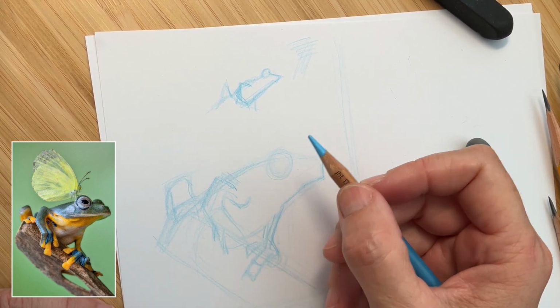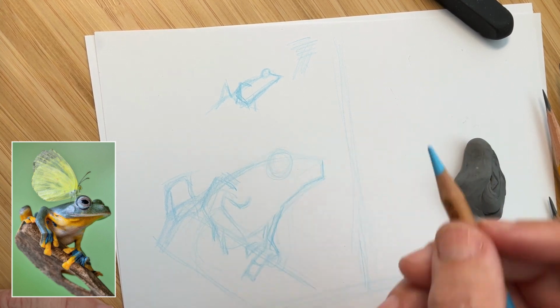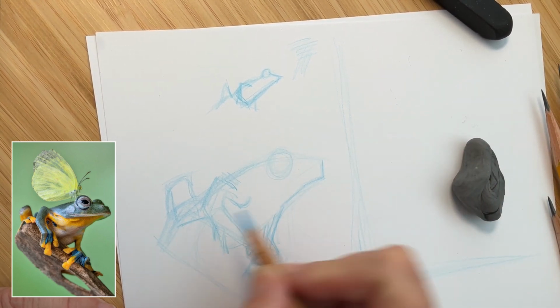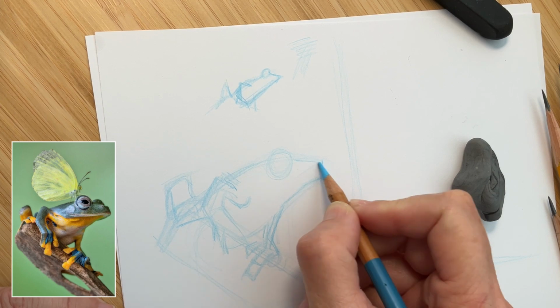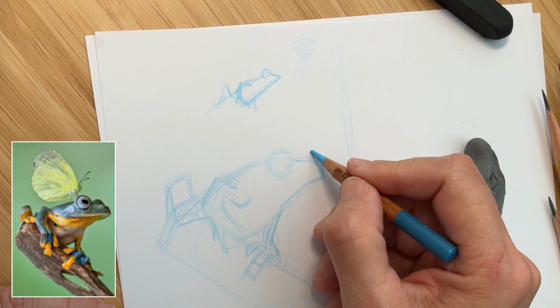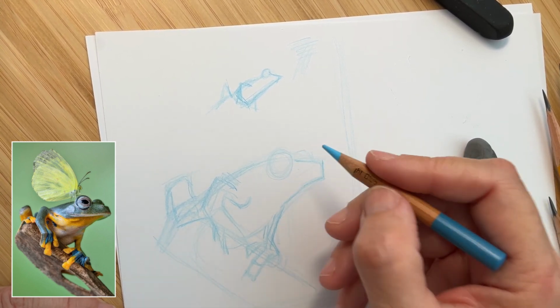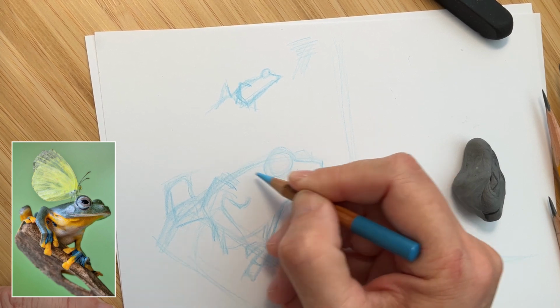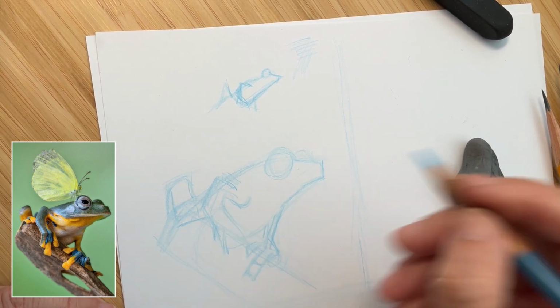I advise you just to look at some images of creatures to understand the anatomy of each one, how it works with pose, and that's it.